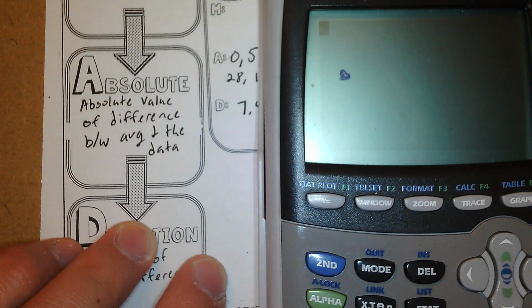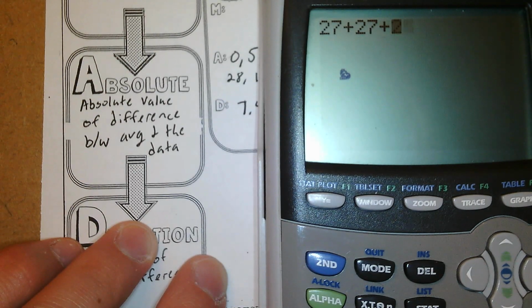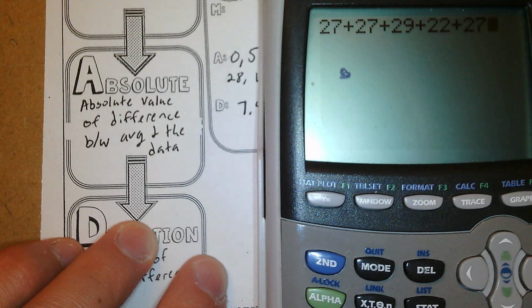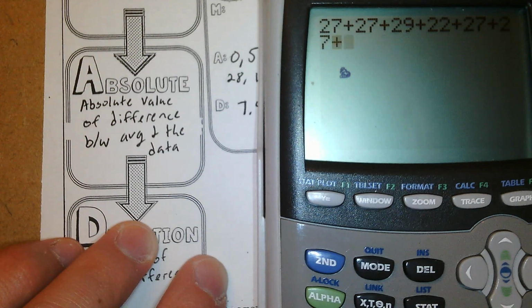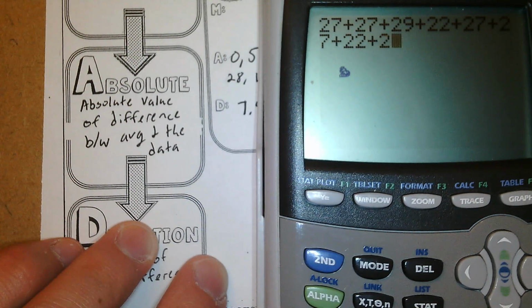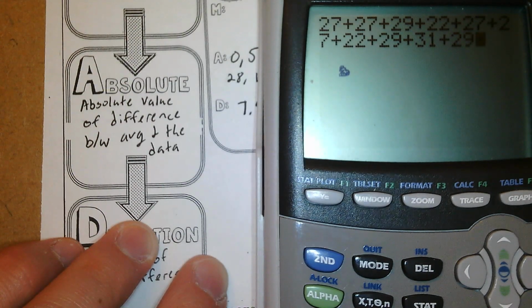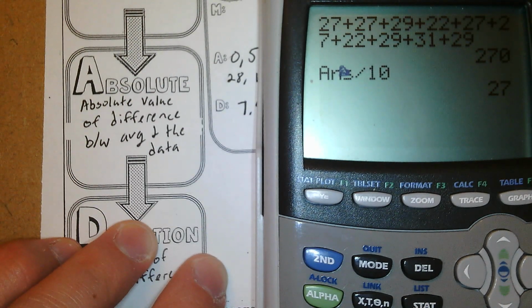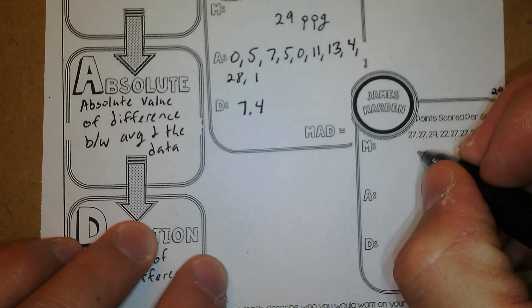I add them all together: 27 plus 27 plus 29 plus 22 plus 27 plus 27 plus 22 plus 29 plus 31 plus 29. We divide by 10 again, because that's how many sets of data I have, and I get 27 for my average.